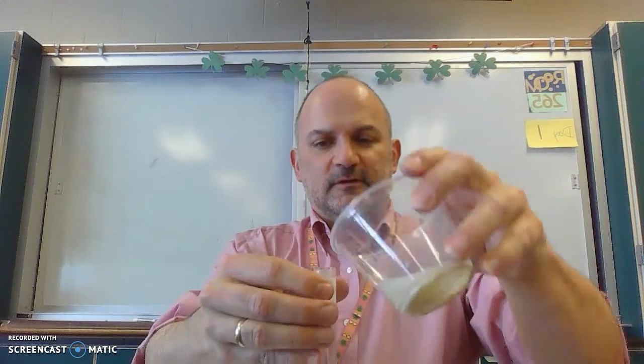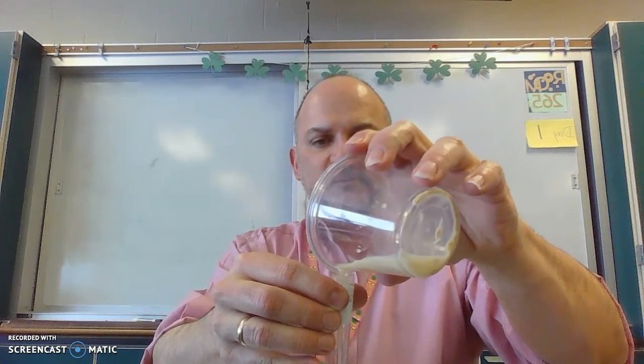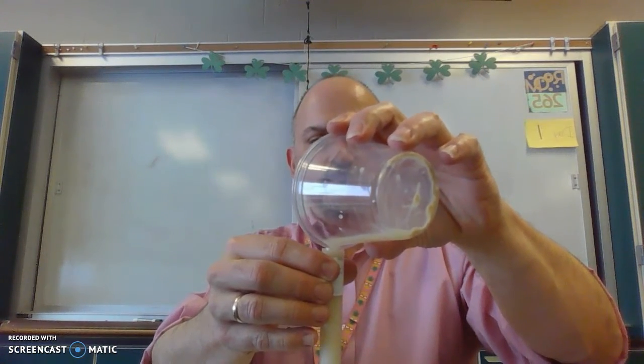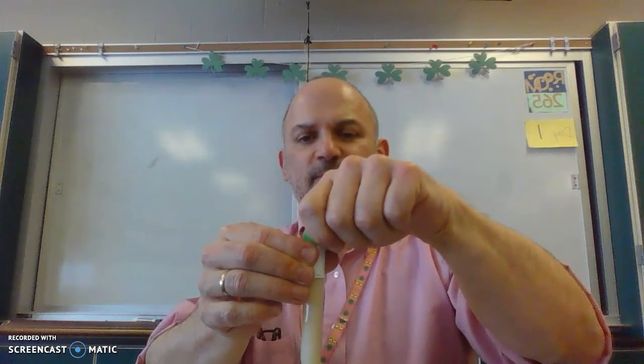Pour it into the graduated tube so that it overflows, put the lid on it so that some of it's coming out the top. So I've got a nice bubble-free environment. Then I'm going to put my finger over it and invert it into the no sugar cup.